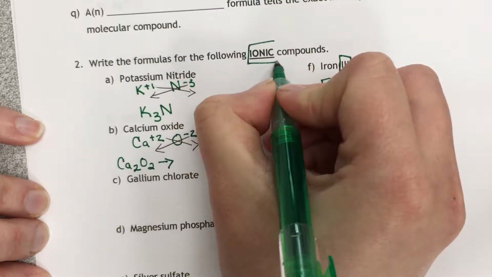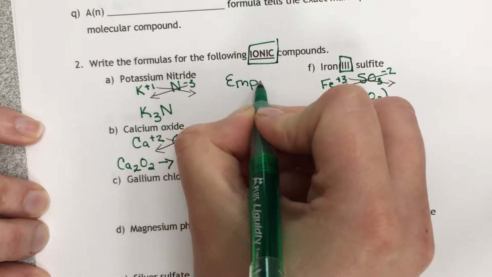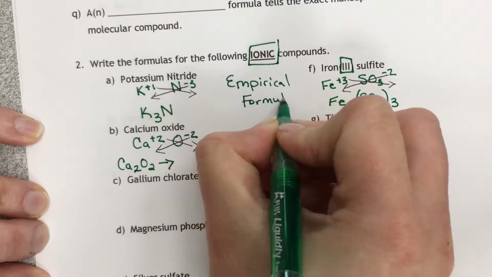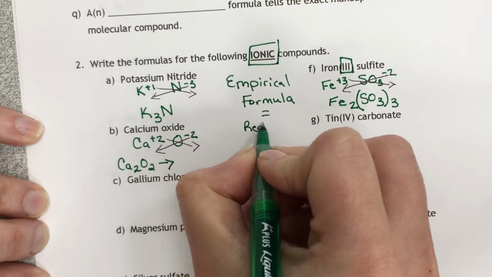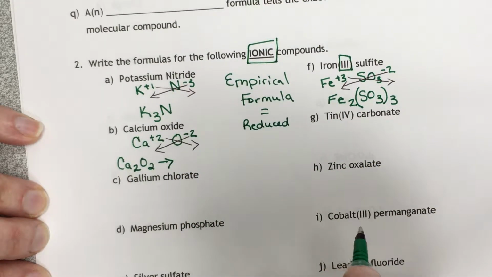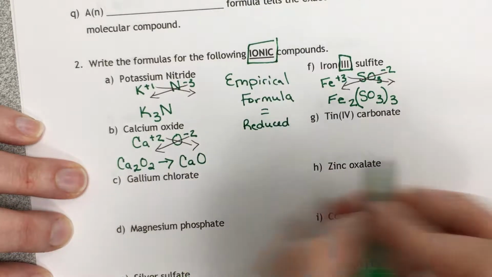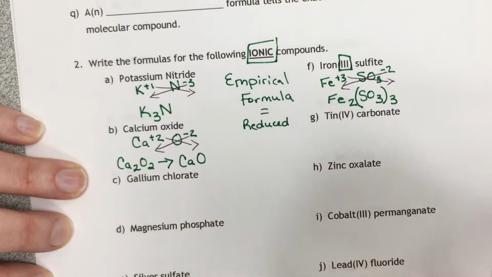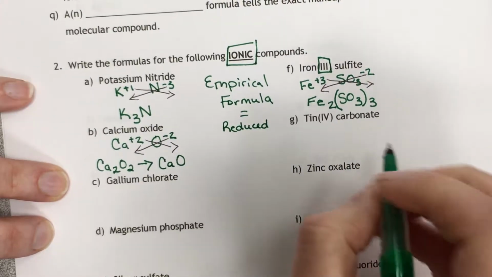We're dealing with ionic compounds, so we need to use the empirical formula, and what that just means is that it's reduced. And that's only with ionic compounds. Don't do this with covalent. So we're going to reduce this to just CaO, and that's your actual answer. Don't forget to do this on the test. Make sure you reduce these ionic compounds to their empirical formula. That looks like a really good question for a matching question, just saying.